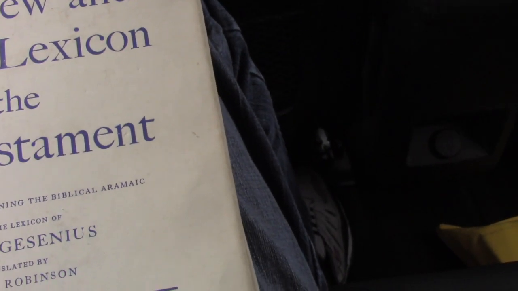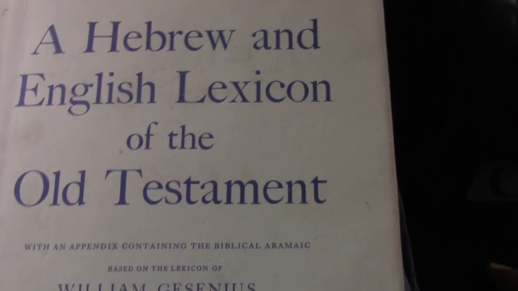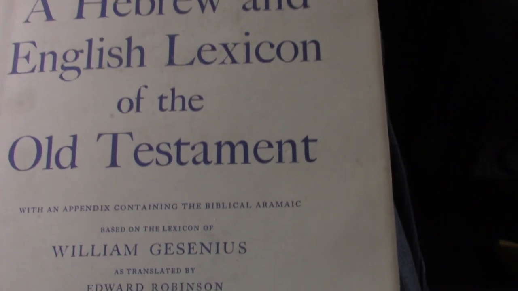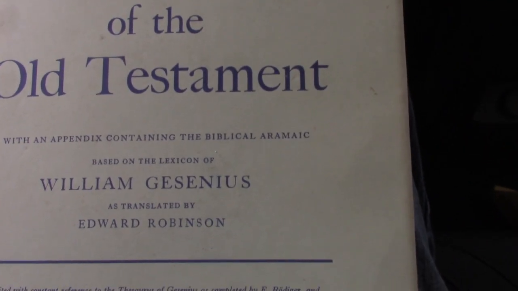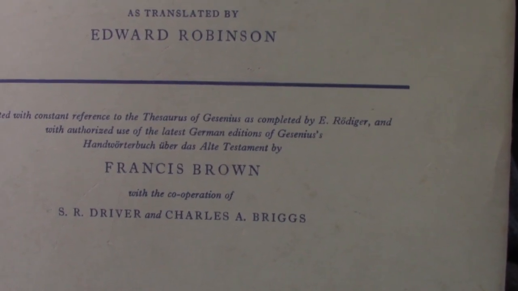But that's it, y'all. I would definitely recommend it. I'm going to get out of here, I just wanted to do this review. So this is a Hebrew English lexicon of the Old Testament based on William Gesenius' work, translated by Edward Robinson, along with the help of Brown Driver Briggs. I'm going to just shorten it up like that.